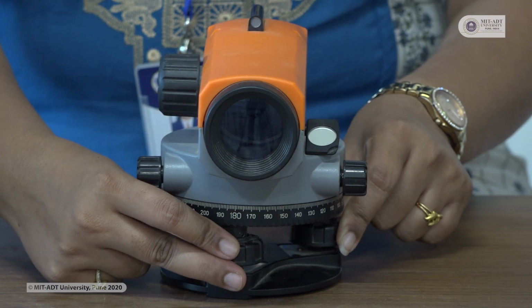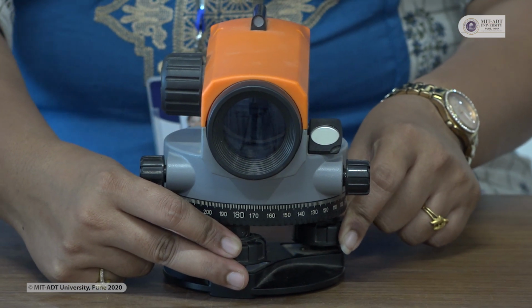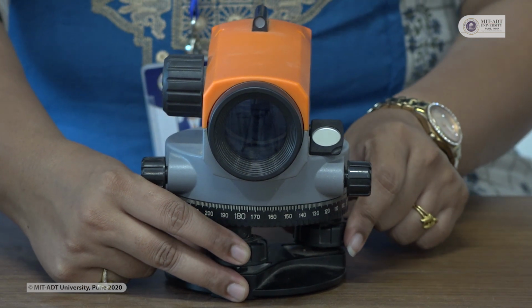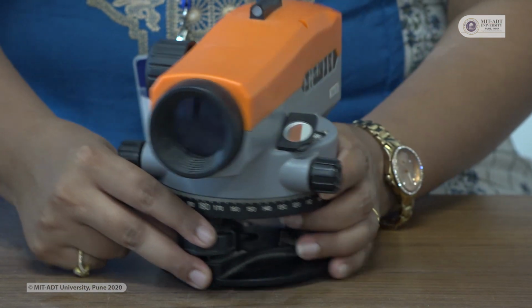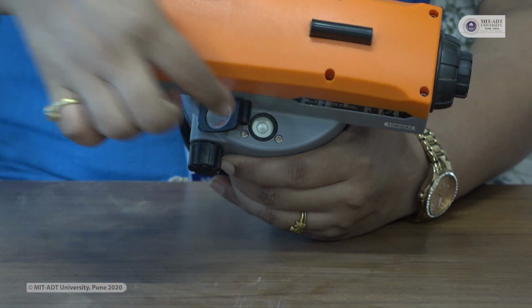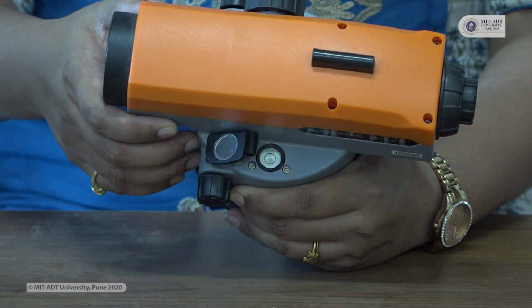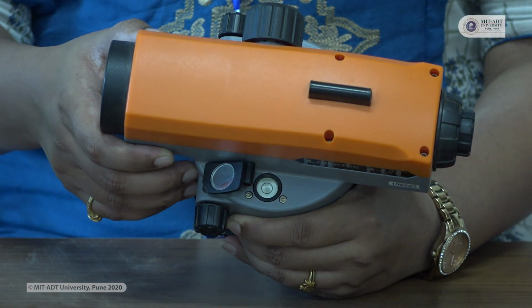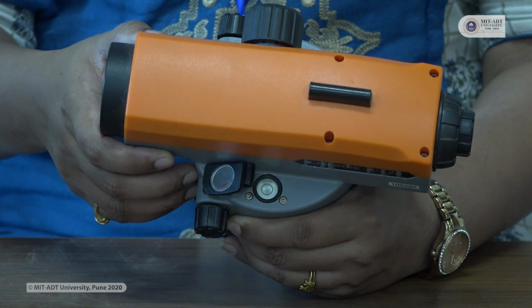Before taking the readings, you have to make sure that the instrument is in proper level. For checking the level, the instrument is provided with a bubble tube. You can see that the bubble tube is provided here. You have to make sure that the bubble present in this bubble tube is at the center before taking the readings.